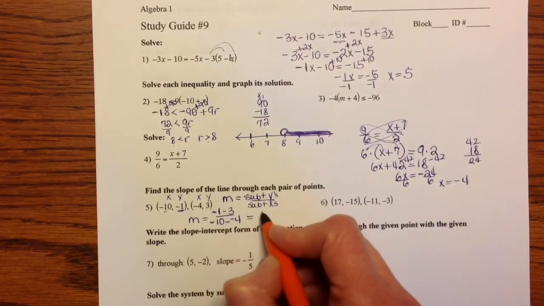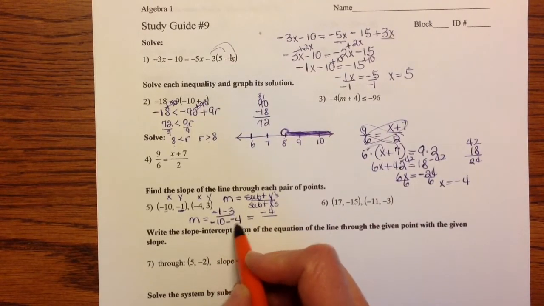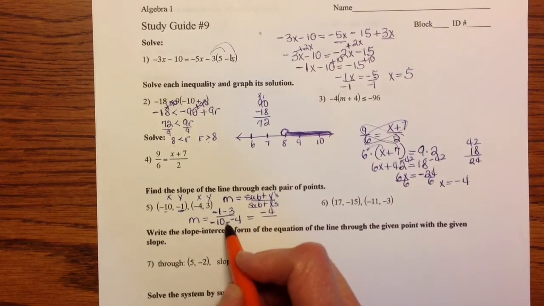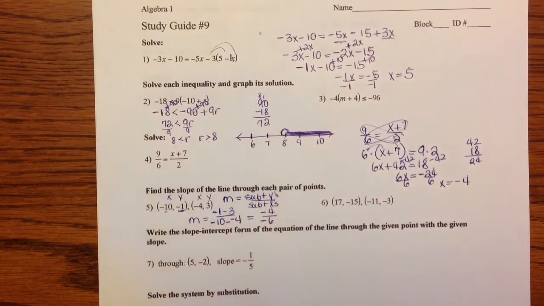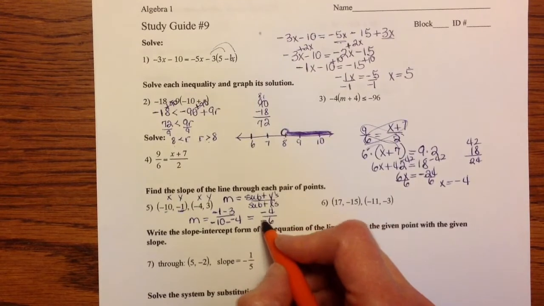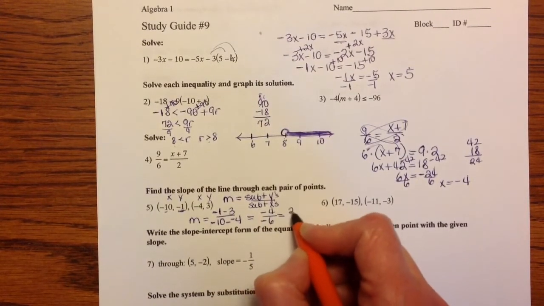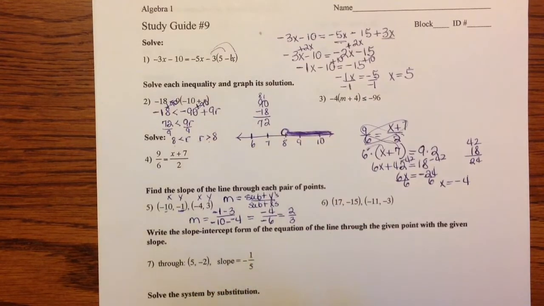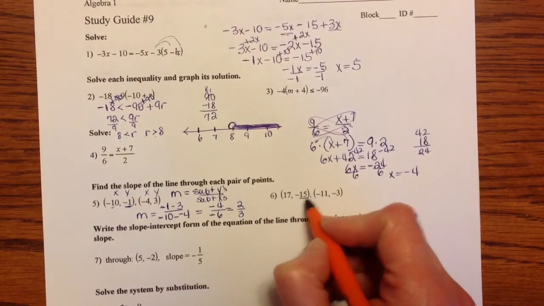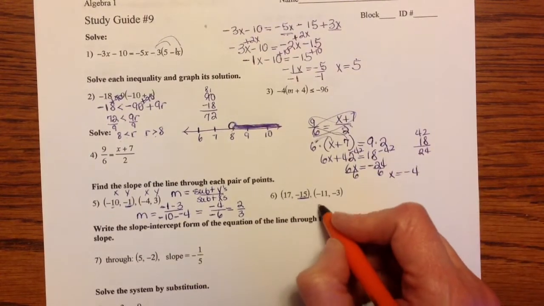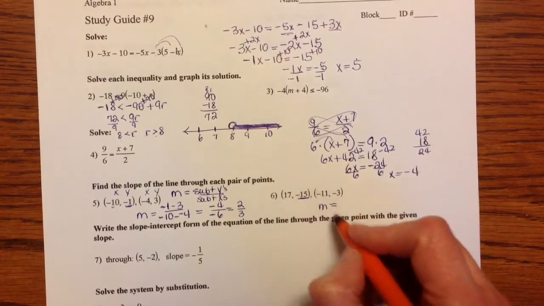Negative 1 minus 3 is negative 4, and negative 10 minus negative 4 is negative 10 plus 4, so that will give us a negative 6. Negative over negative is a positive, and 4 over 6 divided by 2 over 2 is 2/3. Okay, let's do the same thing with this one. I'm going to start with the negative 15. Doesn't matter which one you start with, as long as you start with the same x and y.